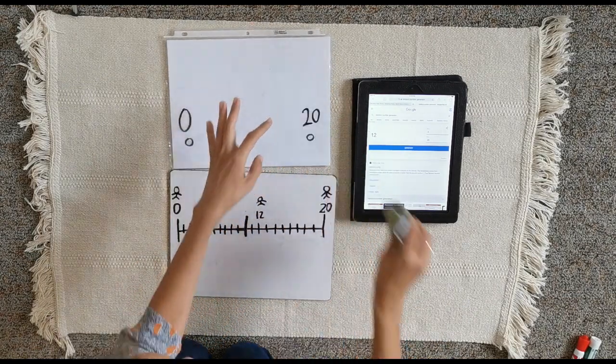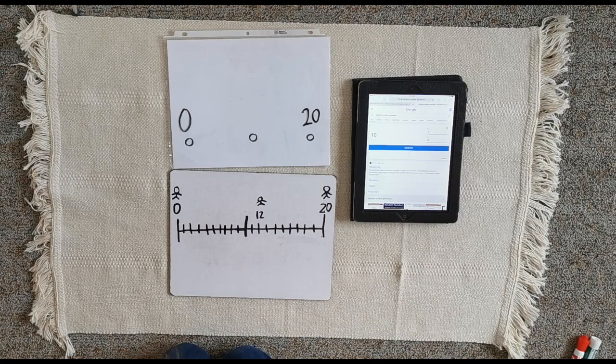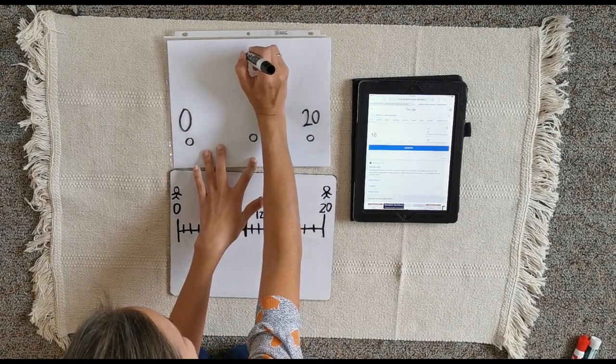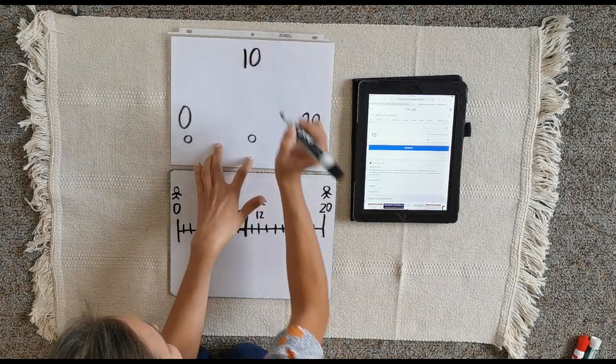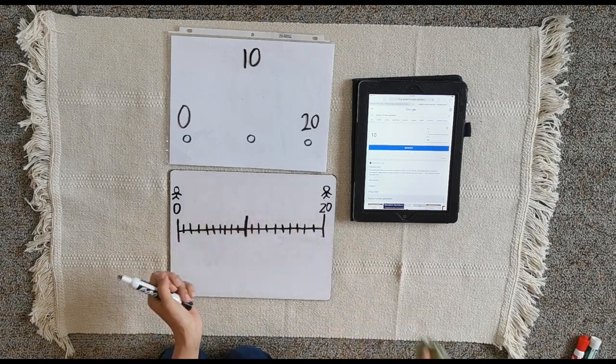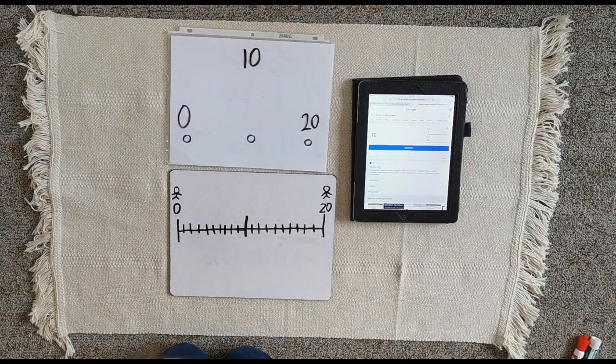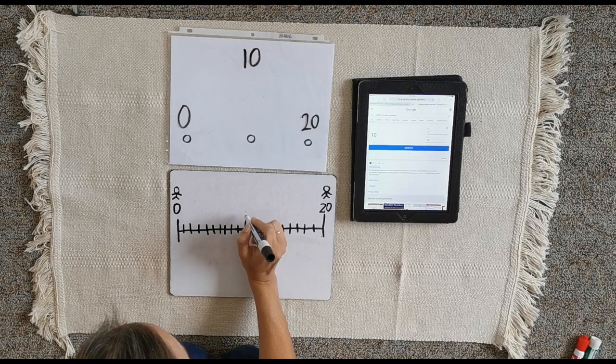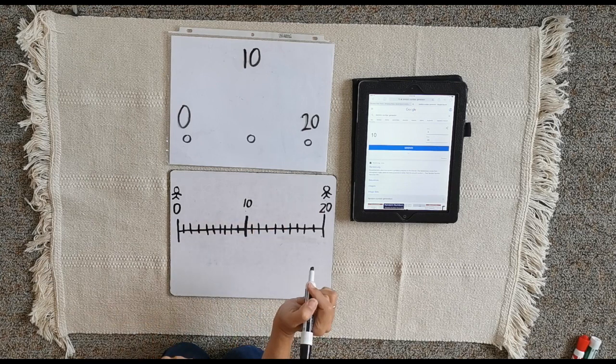Second example. 10. Where is number 10 in my number line? You can count by ones, or what I'm going to do is, I know that 10 is this big line here in the middle. I give you a big cue.